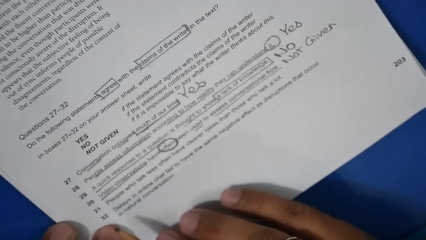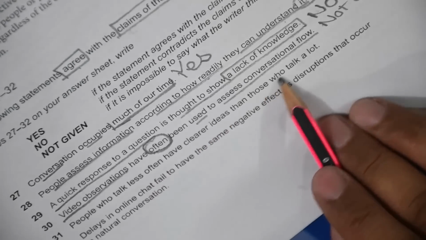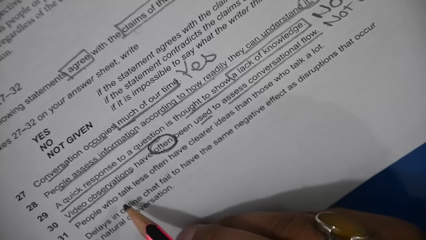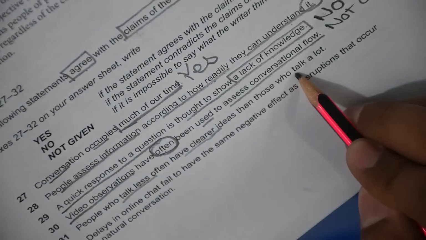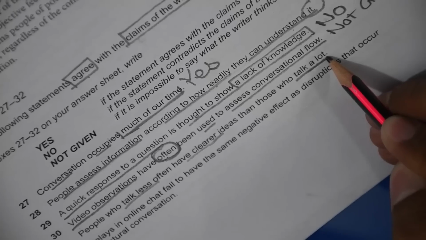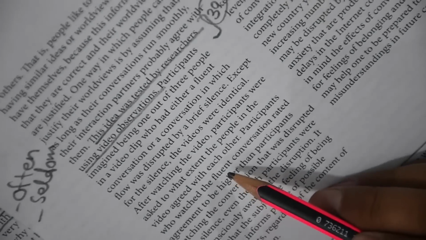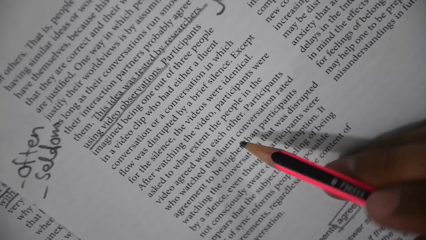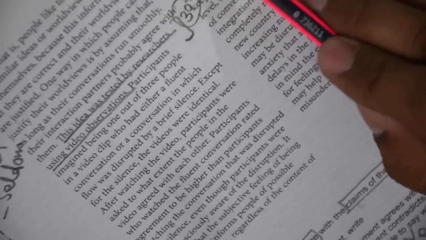Anyways, this is IELTS 31. People who talk less often have clearer ideas than those who talk a lot. Comparison. Now one thing, people talk less, clearer ideas, and then people who talk a lot, they don't have the clearer ideas. Now we need to look for things like talk or talk too much or something like that. Let's just read ahead if there is anything. People who talk much. People who talk less often have clearer ideas. Ideas. We can scan for the word ideas and all that.